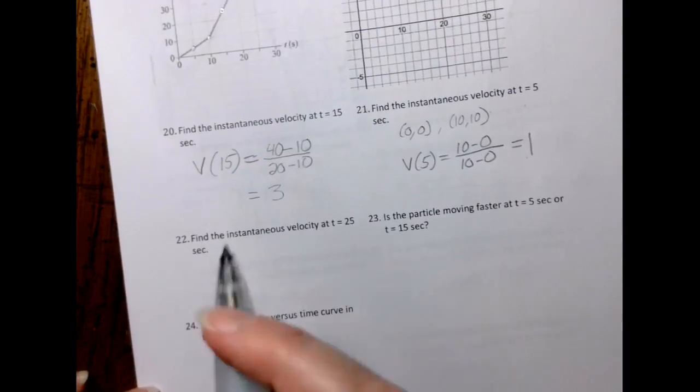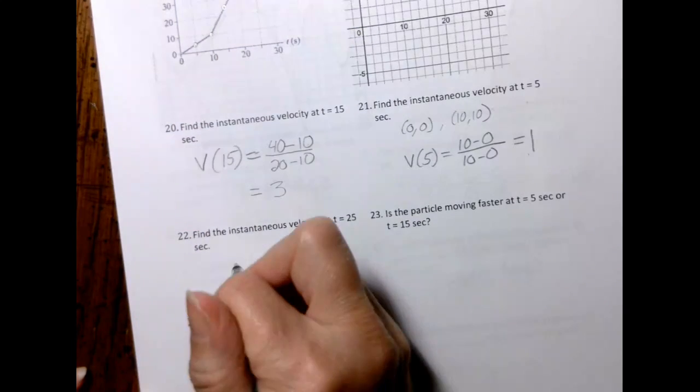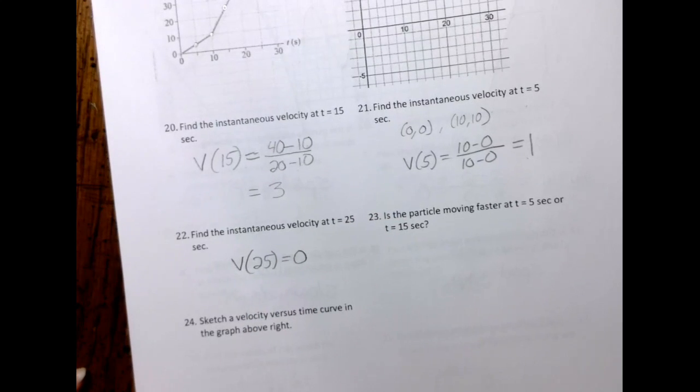Instantaneous velocity at 25. Here I am at 25. That curve is looking pretty flat there, so the velocity at 25 is equaling 0.